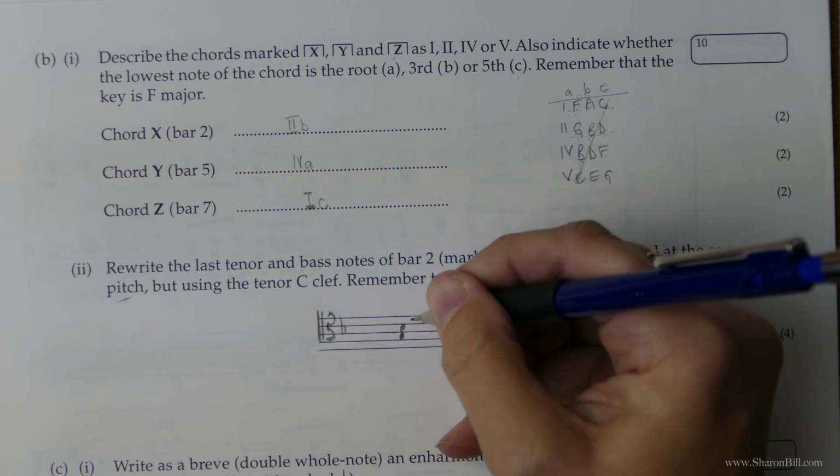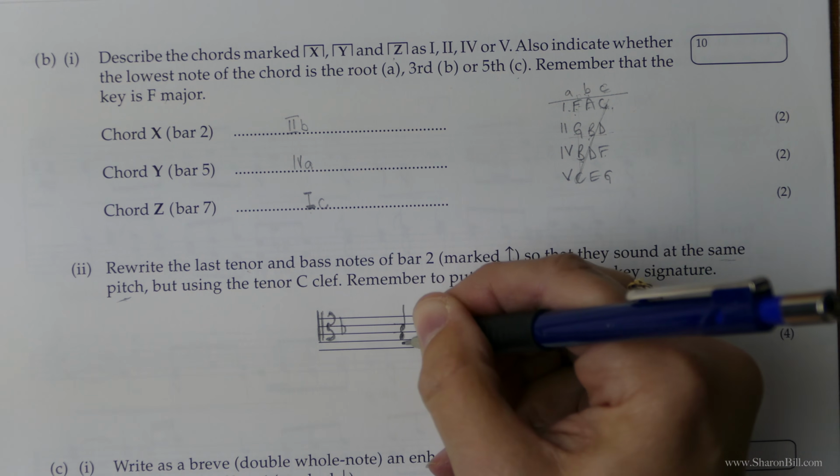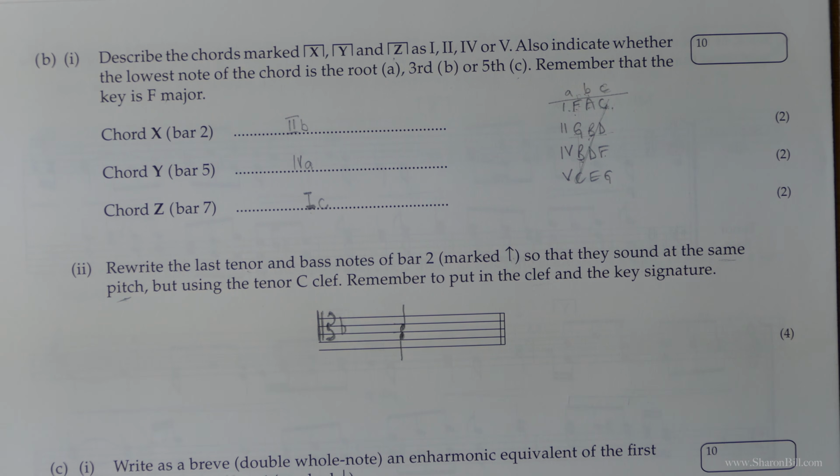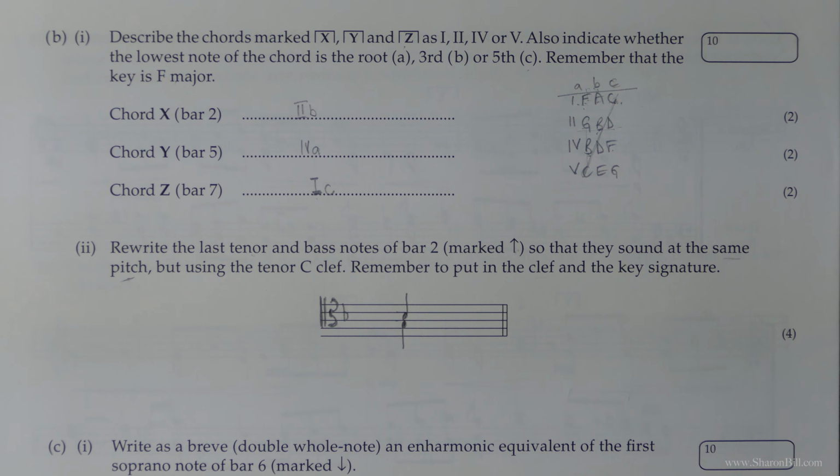And so we just need to make sure that the stems show that that's the tenor part, that's the bass part. There we go, so that's not so bad. Let's move on.